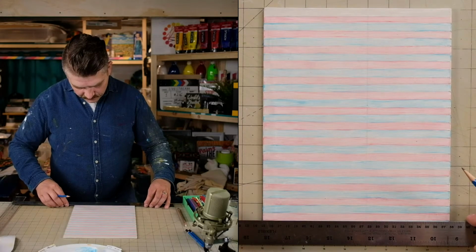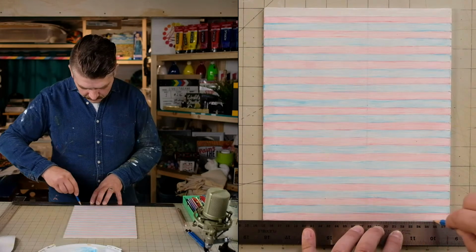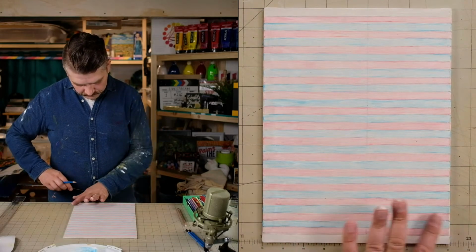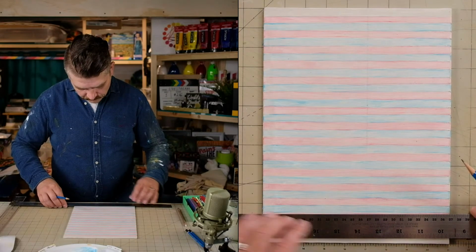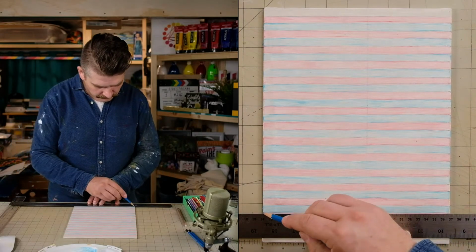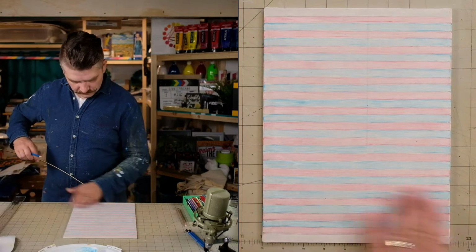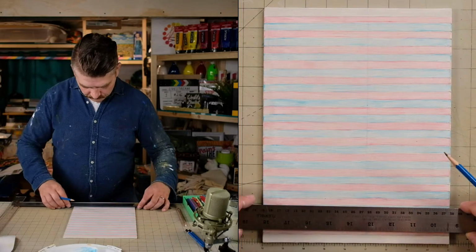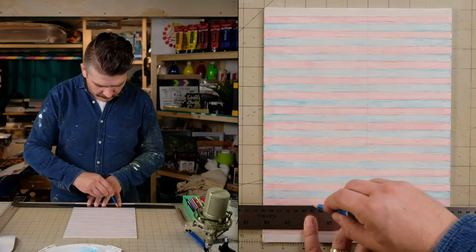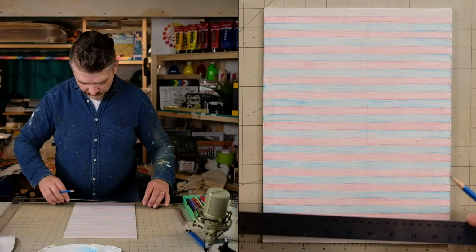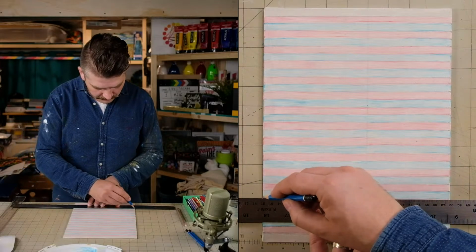Yeah, I think I'm just going to continue, carry this through. I do have acrylic markers with white that I could put over top of this.